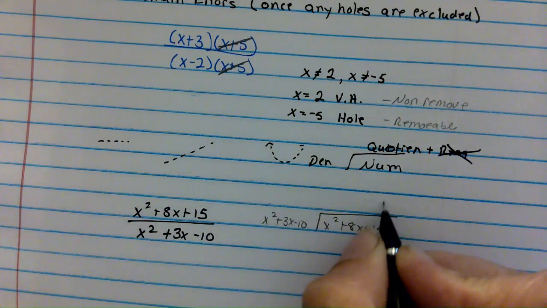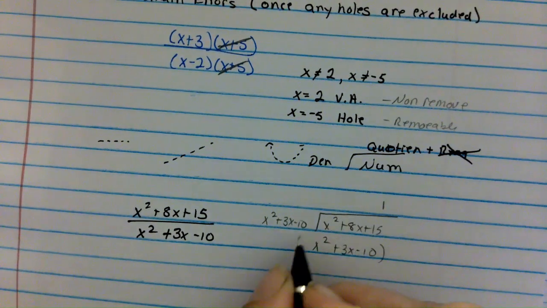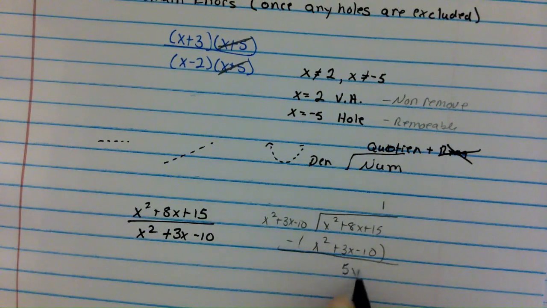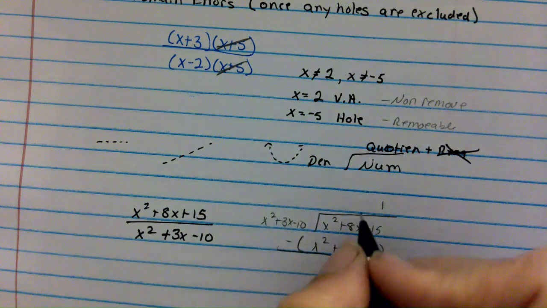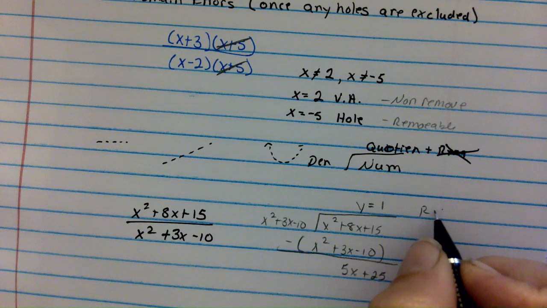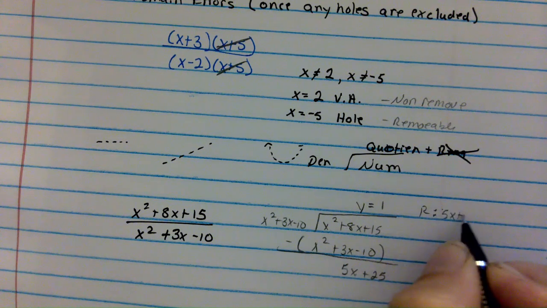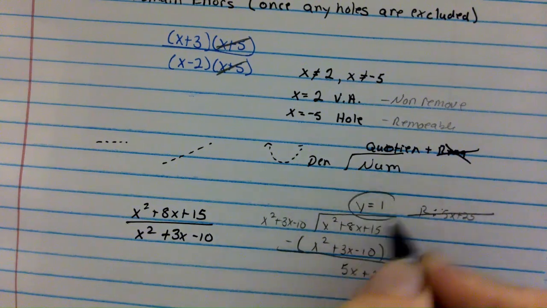X squared goes into x squared once. 3x minus 10, and we're going to subtract all that. 5x plus 25. Because the degree of this is smaller than the degree of this, we are done. The remainder is 5x plus 25. But for the purpose of our asymptote, we're going to ignore our remainder. y equals 1.